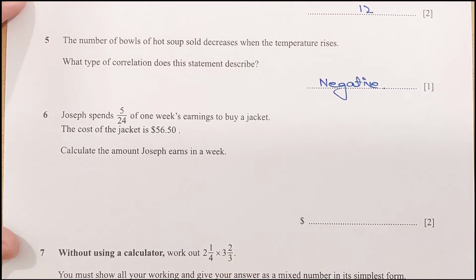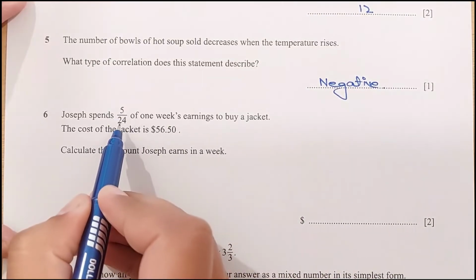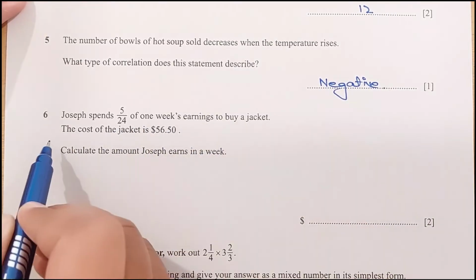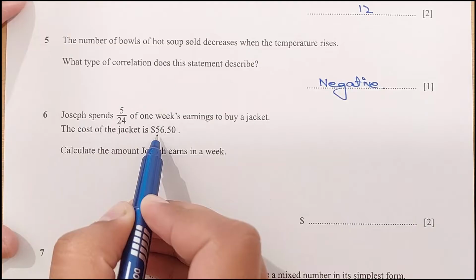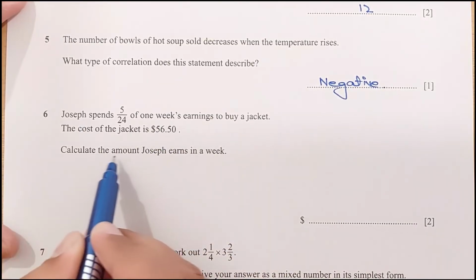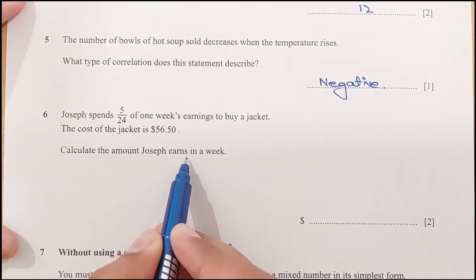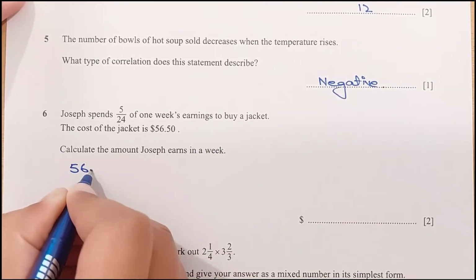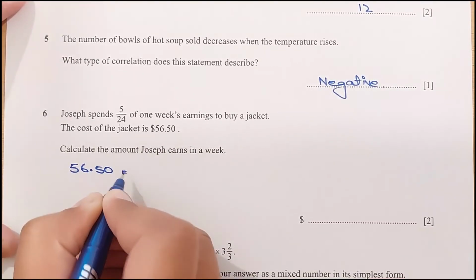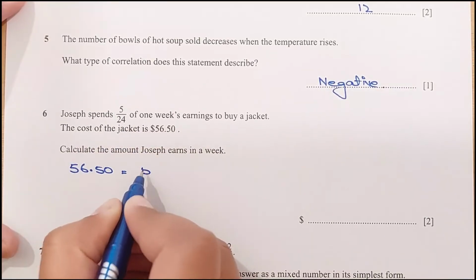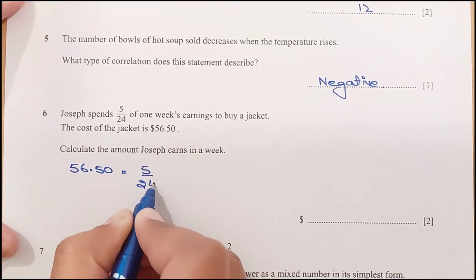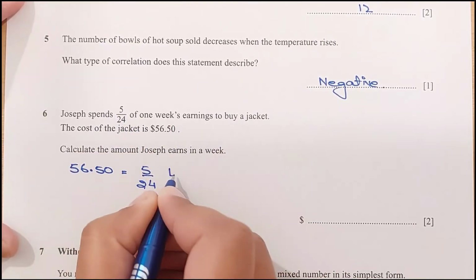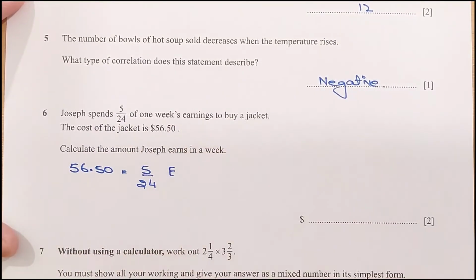Question number 6. Joseph spent 5 over 24 of one week's earnings to buy a jacket. The cost of the jacket is $56.50. Calculate the amount Joseph earned in a week. Okay, so the cost of the jacket is 56.50 and this equals 5 by 24 of one week's earnings, right?